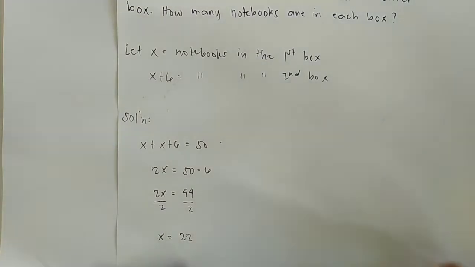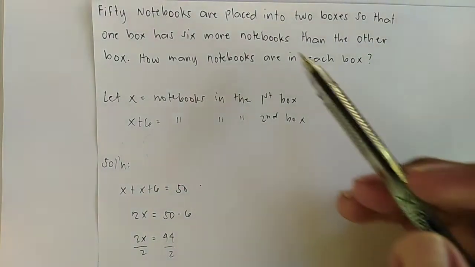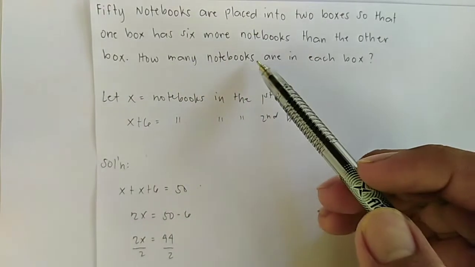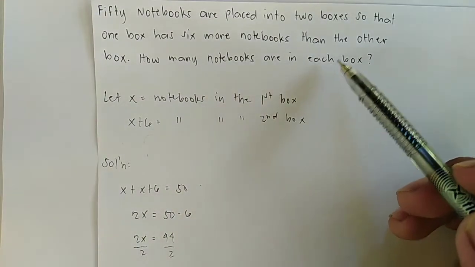So notice that the problem is asking for the number of notebooks placed in the 2 boxes.